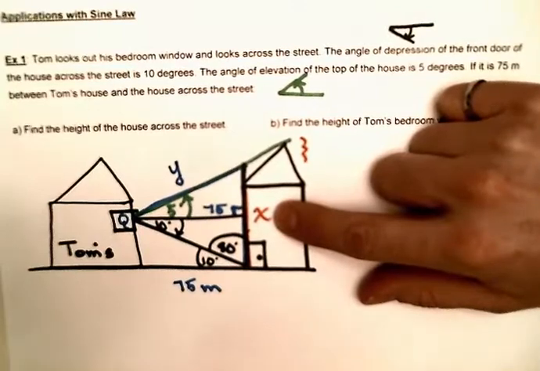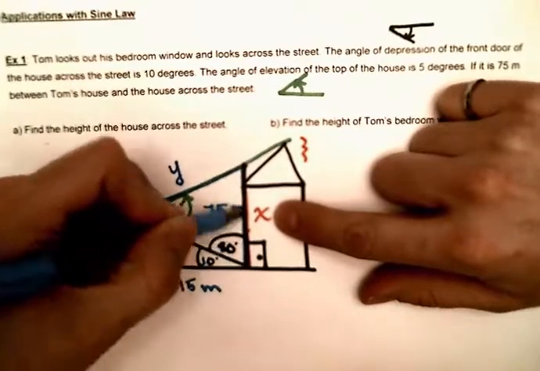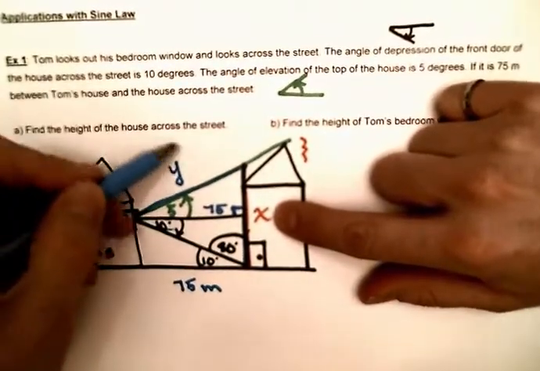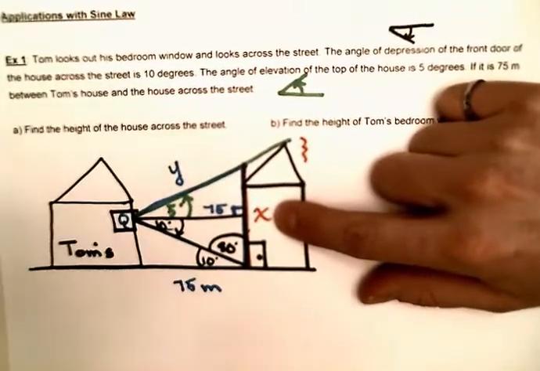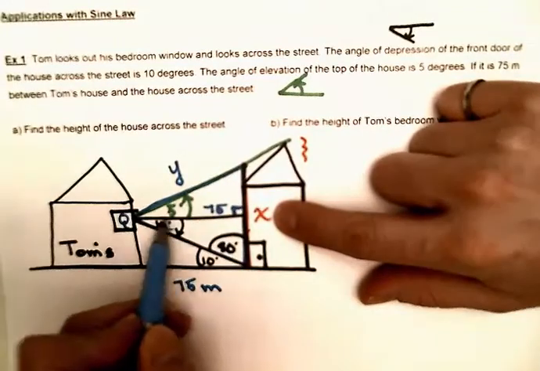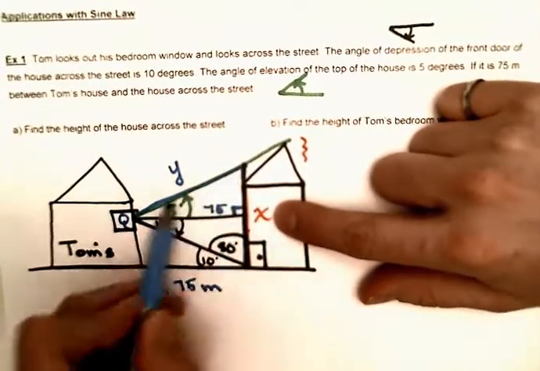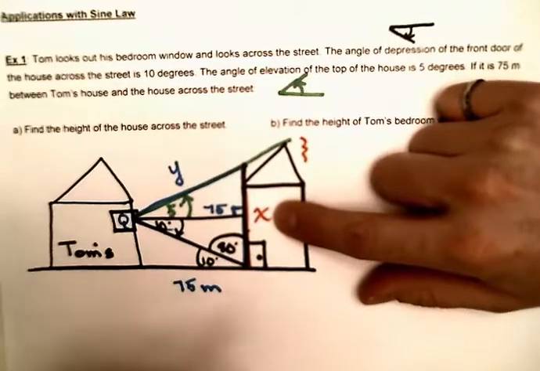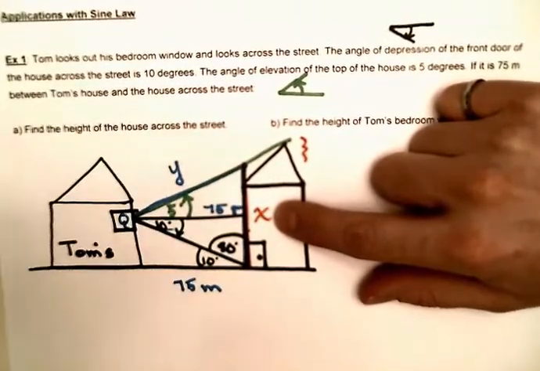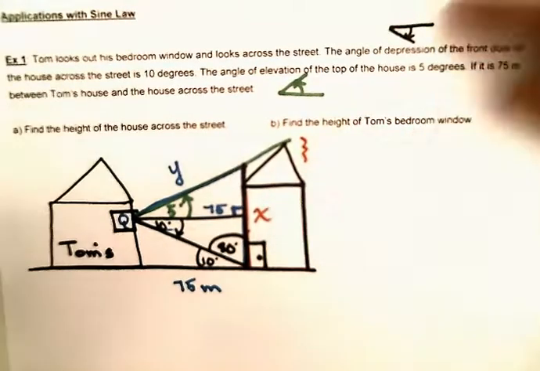If we take stock of why we would do that, we're trying to find x. Across from x, we know its angle. If we could find y, we know its angle across, and that sets us up for a sine law. Alright, so let's find y using this triangle in here, which is a 90-degree triangle. After we find y, we'll be set up to use the sine law so we can find x, the height of the house across the street. Alright, so let's set that up.